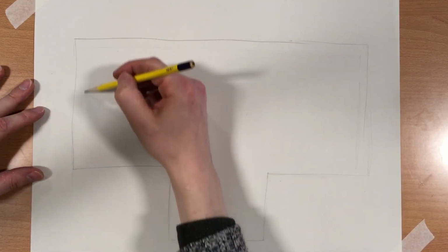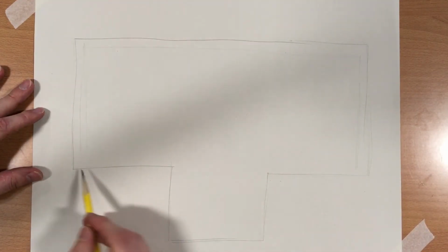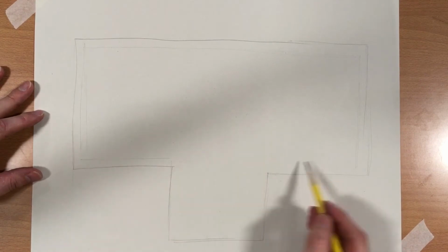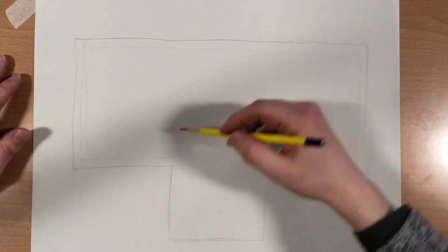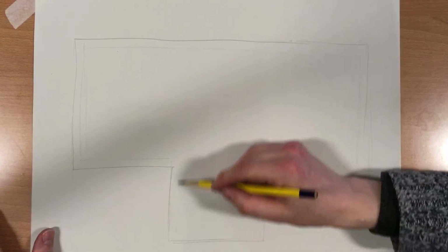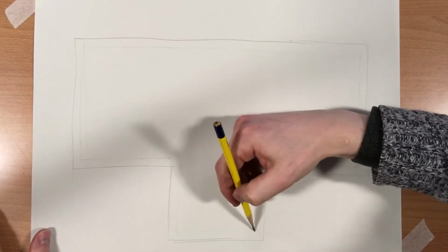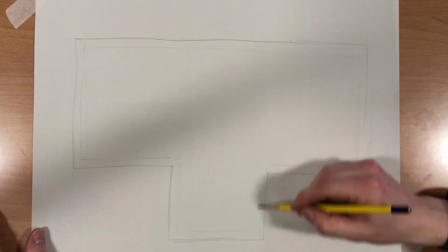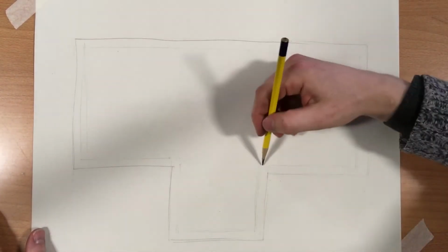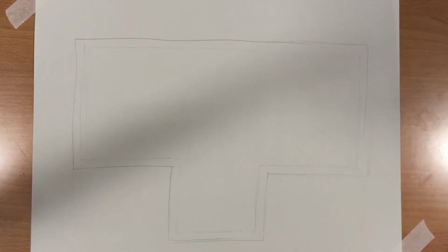So we'll just sketch all the way around the outside, nice and light to begin with. Like that, and then we'll divide up our walls.